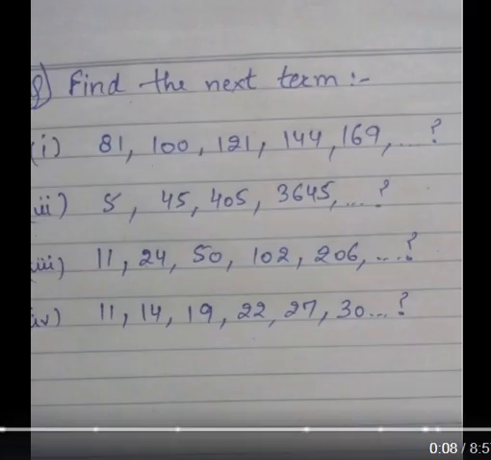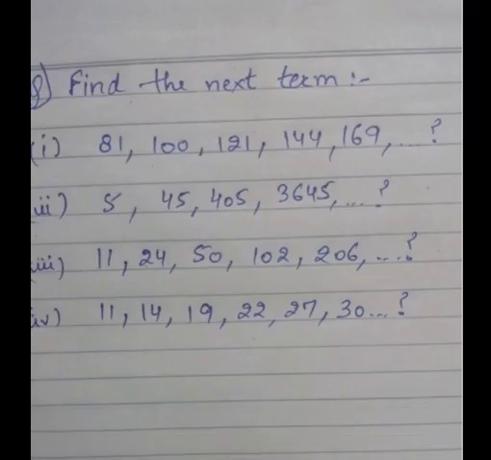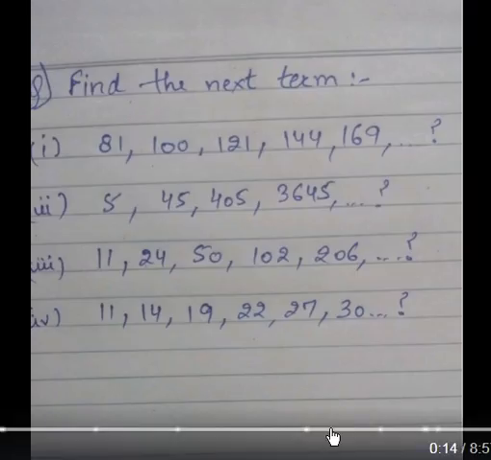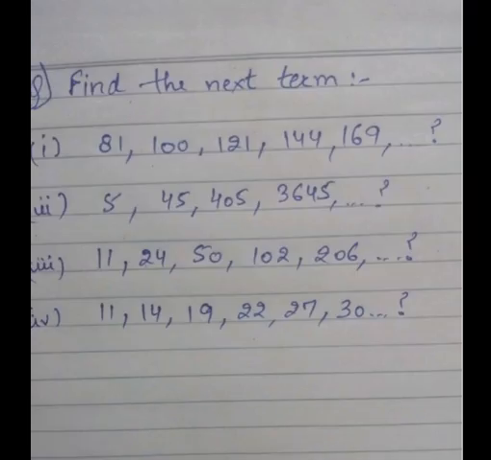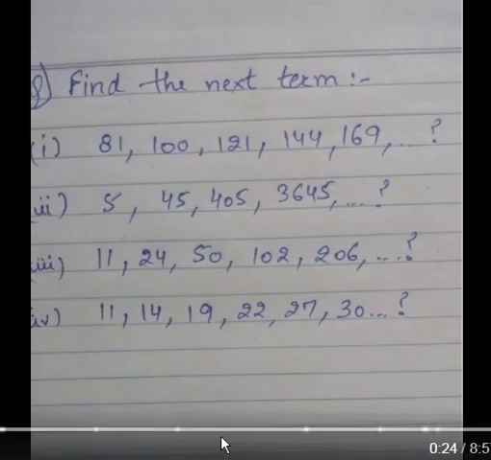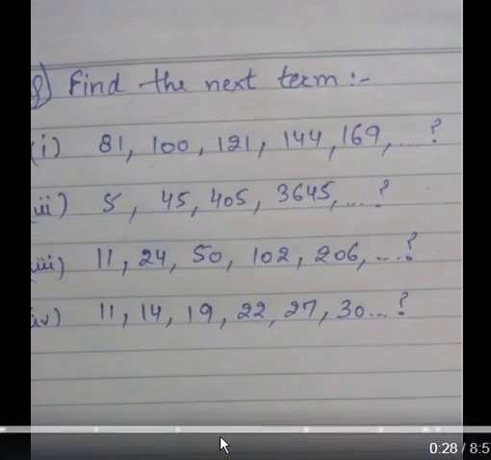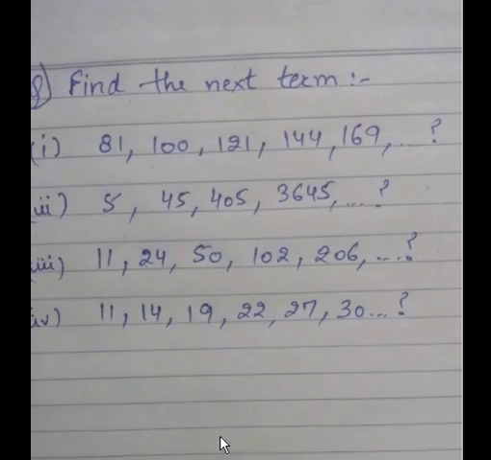Number series. We're going to solve 4 questions of number series. I have chosen 4 random questions. This will give you an idea how you can solve the questions and find the pattern quickly, and it will give you a brief idea. Let's move to the first question.